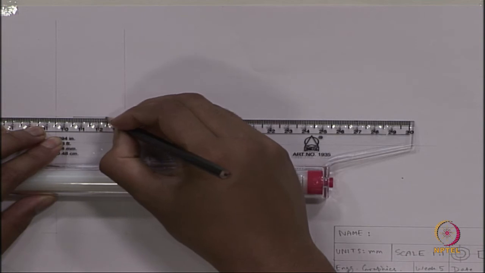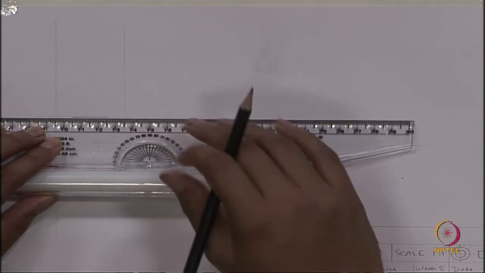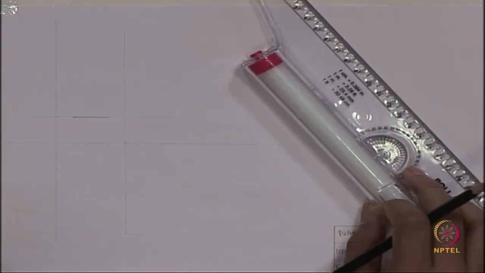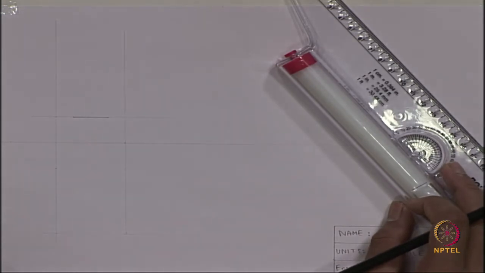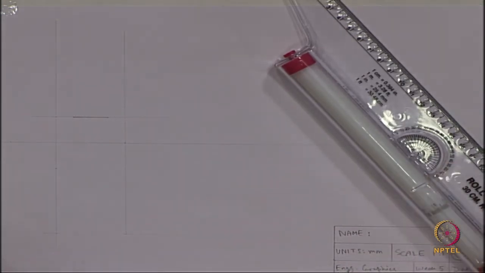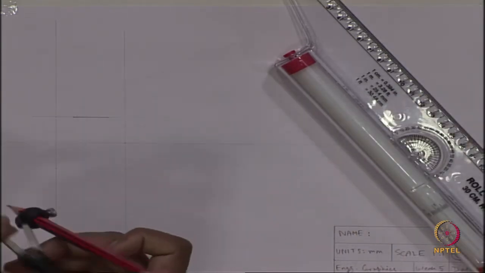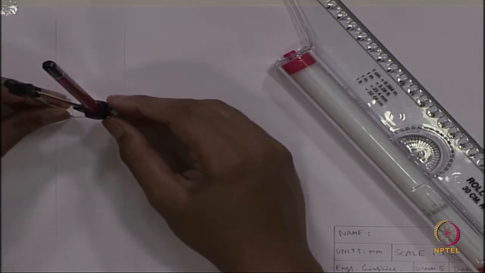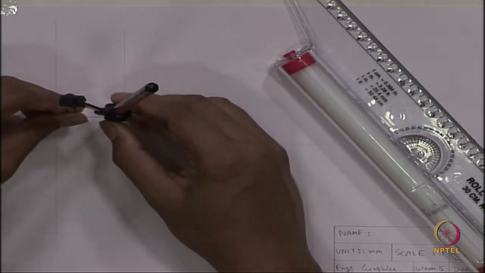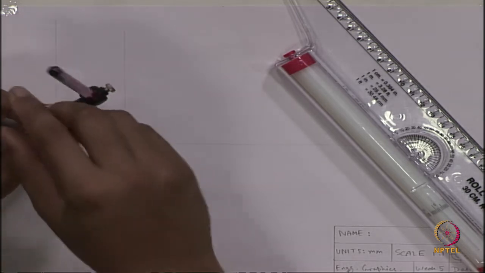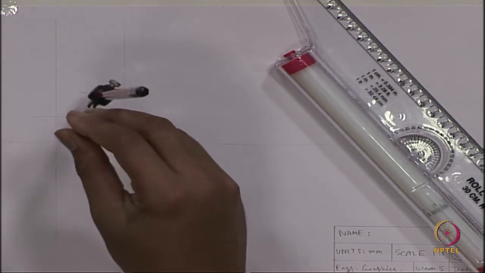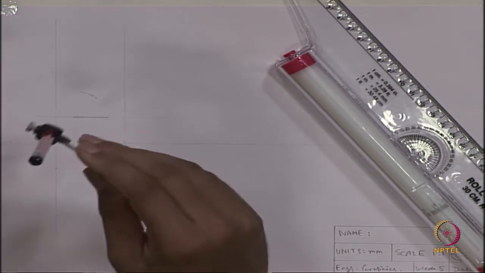The side of the hexagon is 20, and how do we draw a hexagon by hand? You know to use the compass for a hexagon. In this compass, first we have to select the length as 20, and then draw an arc on this side.